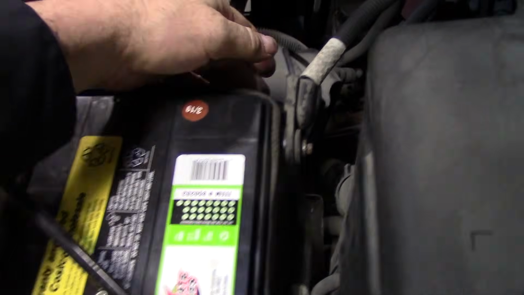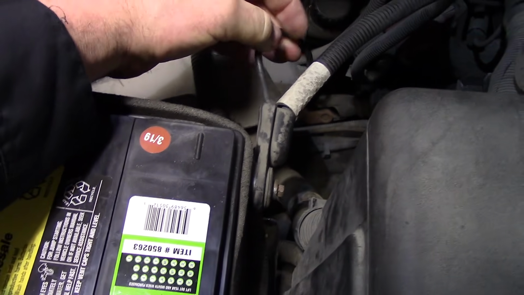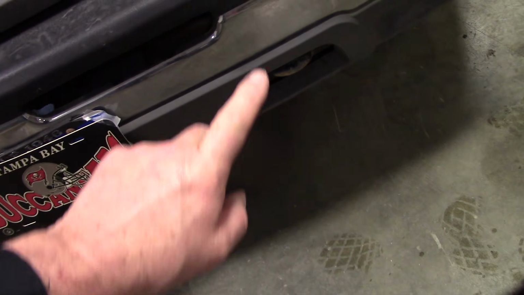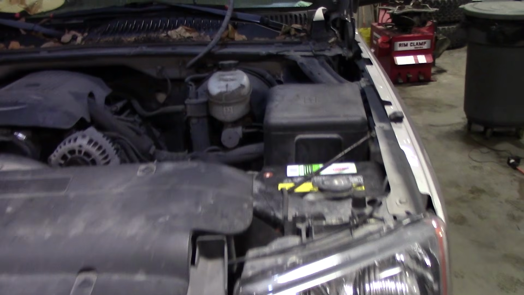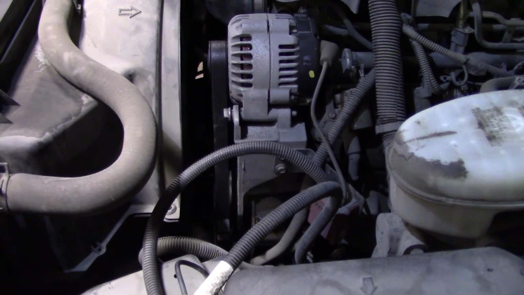So first off, the battery to frame ground, the small wire that comes off the battery, actually goes underneath the front of the vehicle and attaches to the front lower left of the core support. You want to check that connection. Check your battery cables real good.